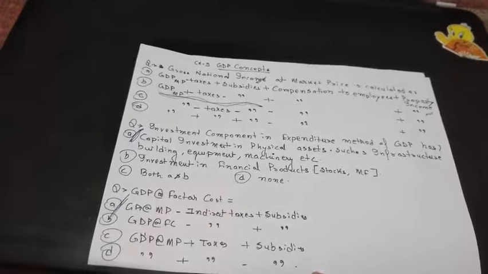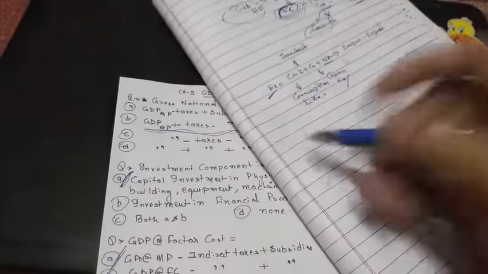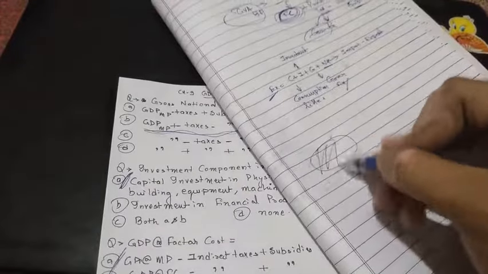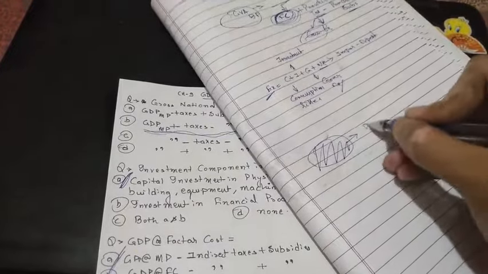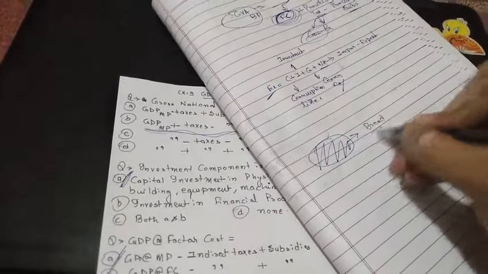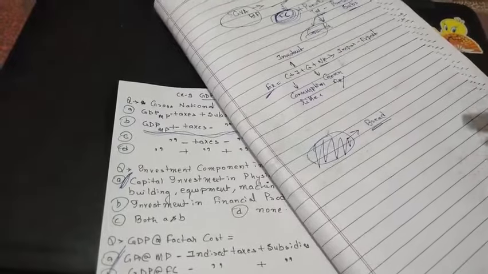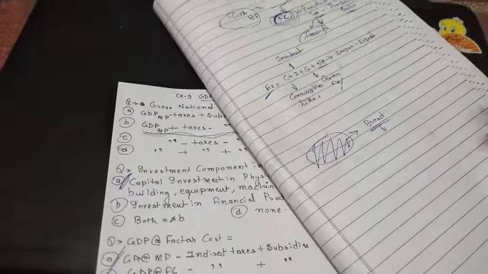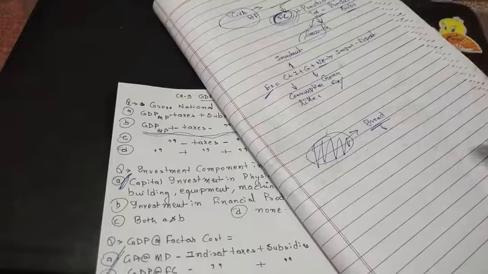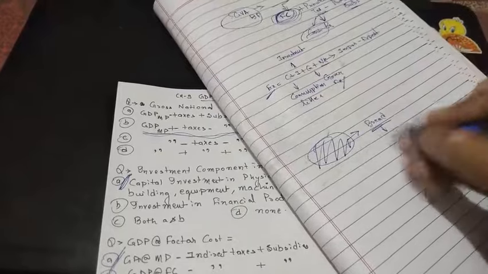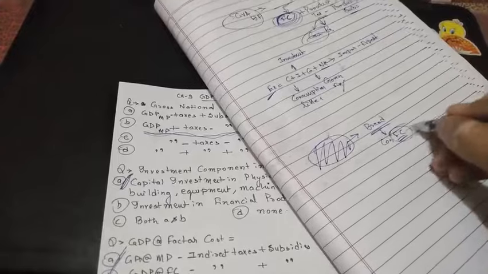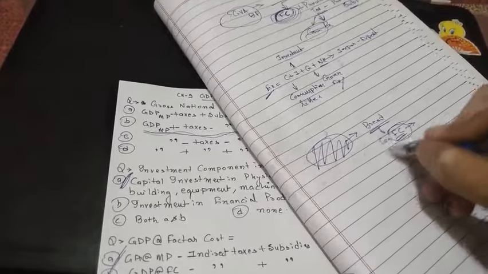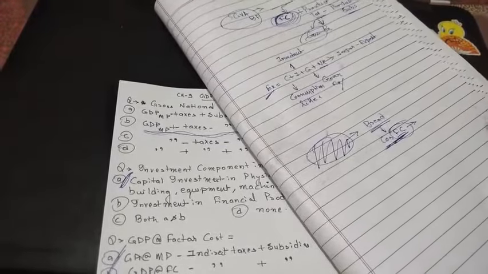We will understand with an example. For example, you have a manufacturing company of bread. Now you are producing bread, and when you are producing bread, you have some input cost or raw material cost, and all the costs that you incurred while making the bread. So that cost is the factor cost. If we calculate GDP at that cost only, that is the GDP at factor cost.